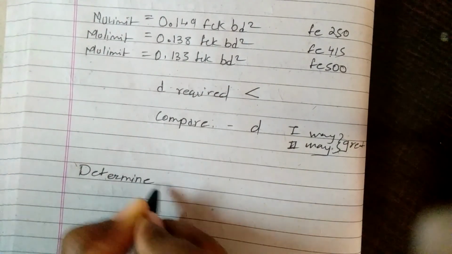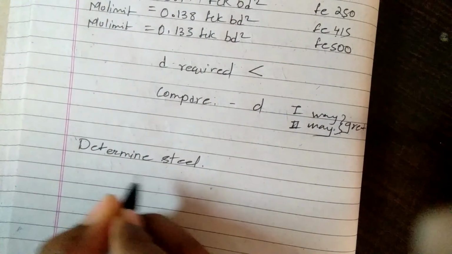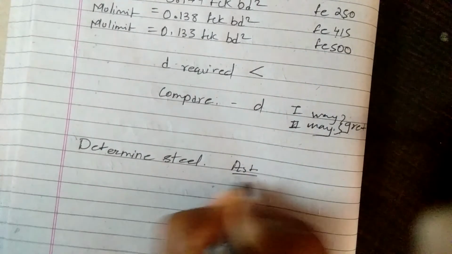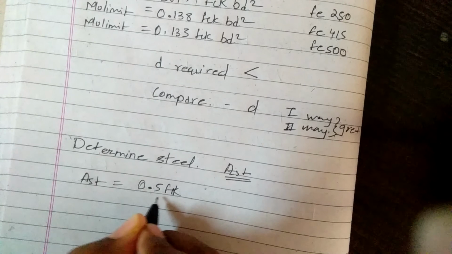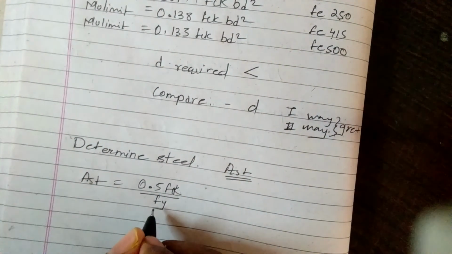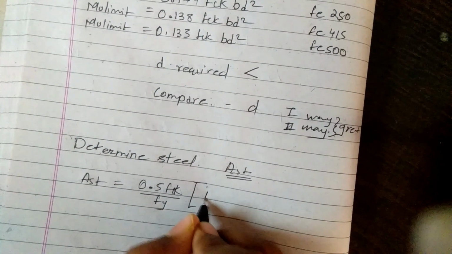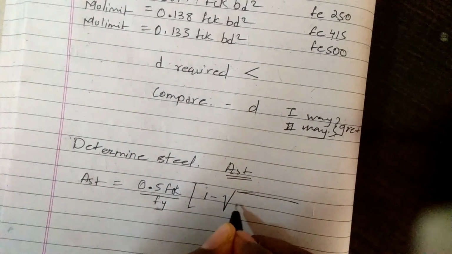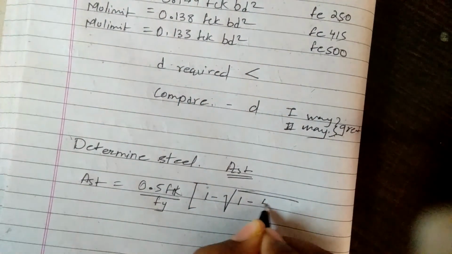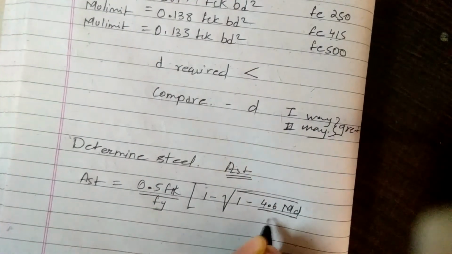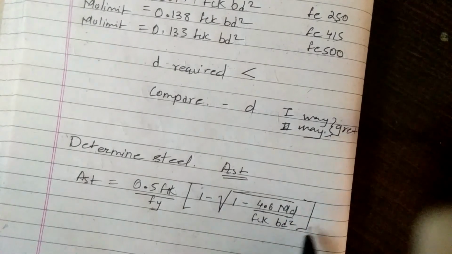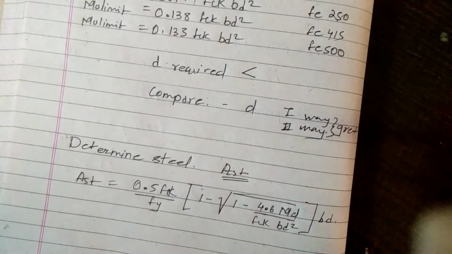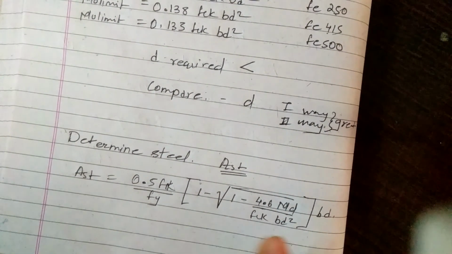Determine steel, means the AST. Now the formula: AST is equal to 0.5 FCK divided by Fy, in bracket 1 minus root of 1 minus 4.6 MD divided by FCK BD square, in bracket B into D. Okay, from this you will get the area of steel.